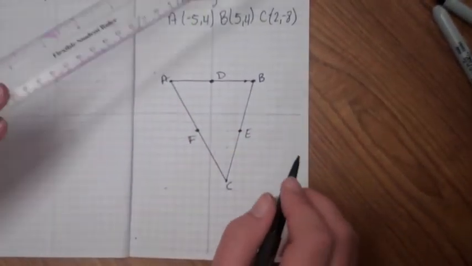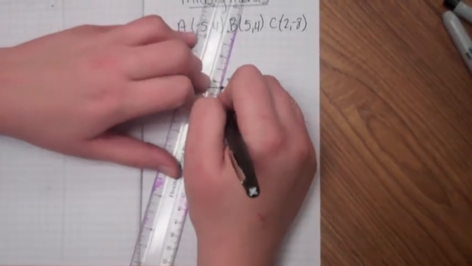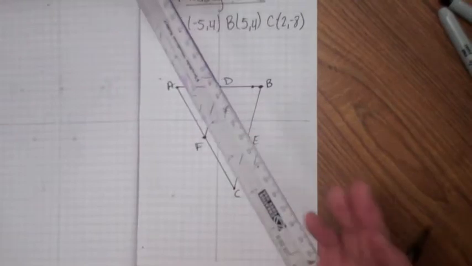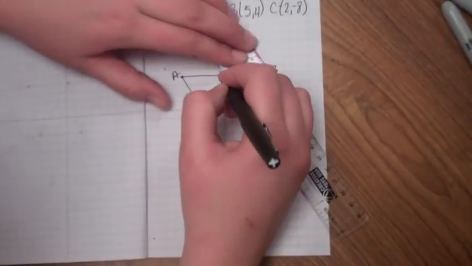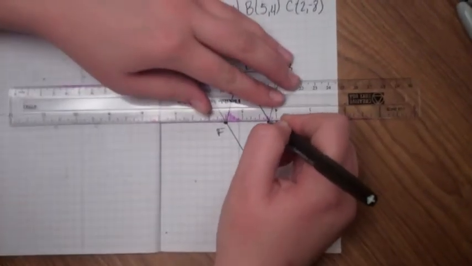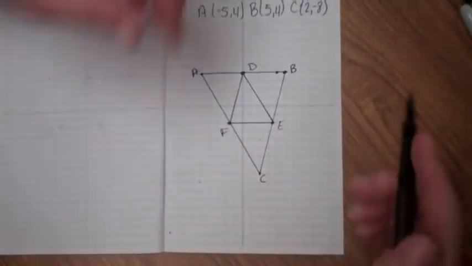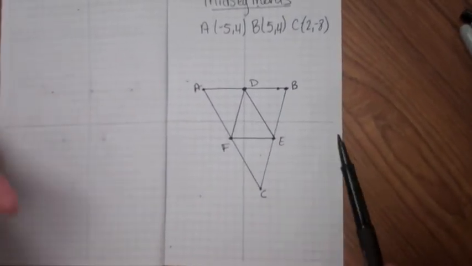Then, taking your ruler, and these midpoints are the same midpoints, if you've noticed, that I've used before. So you're using your same midpoints in your same triangle that you've used before. Connect the dots, and there I have my mid-segment. So you need to create the same thing with your triangle on your side of the booklet.